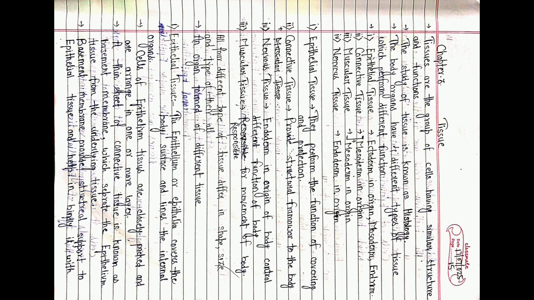1. Epithelial tissue, ectoderm, mesoderm, endoderm in origin. 2. Connective tissue, mesoderm in origin. 3. Muscular tissue, mesoderm in origin. 4. Nervous tissue, ectoderm in origin.